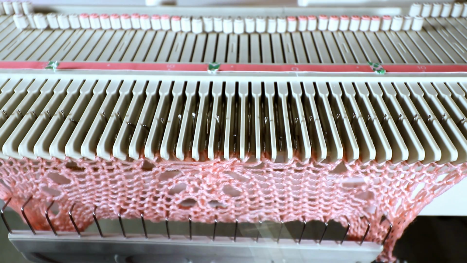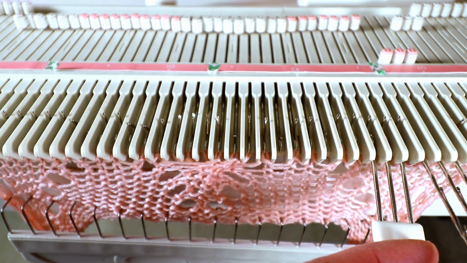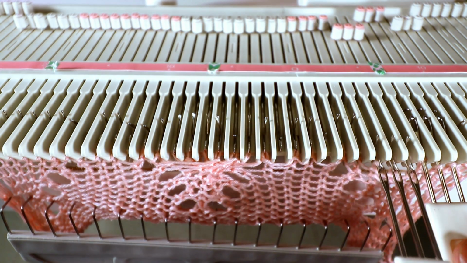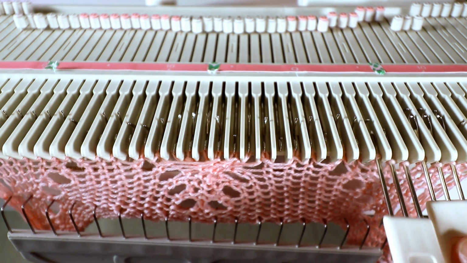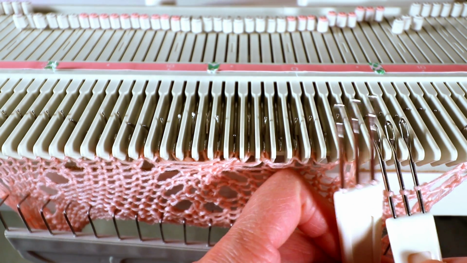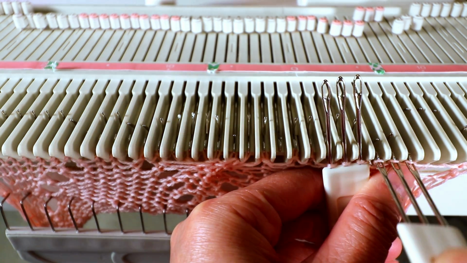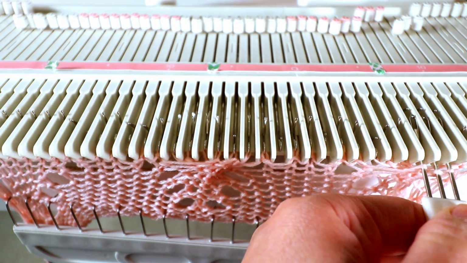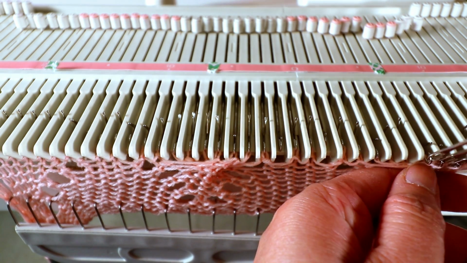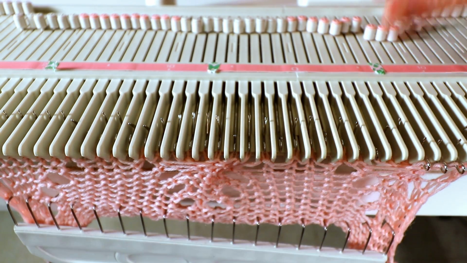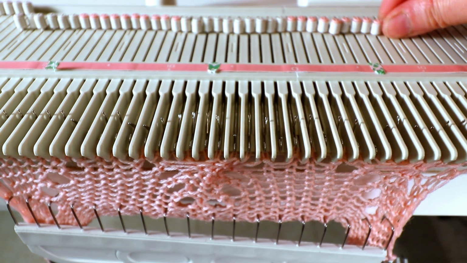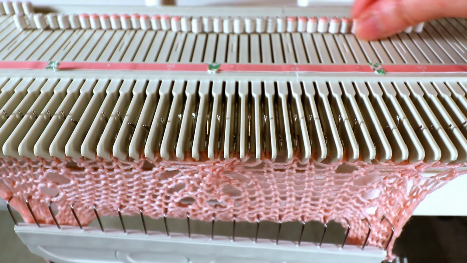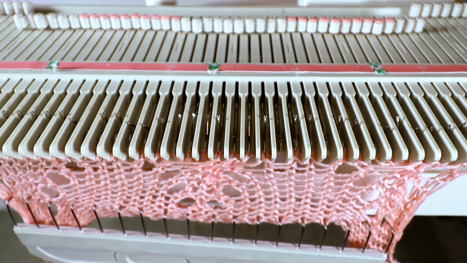And it's the same on the other motif. Make a cable crossing on the right side. All needles back to B, the working position. One more time on the left.